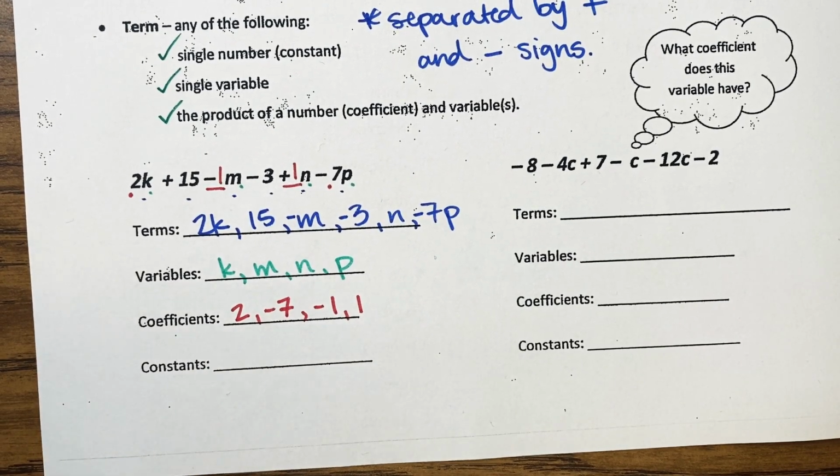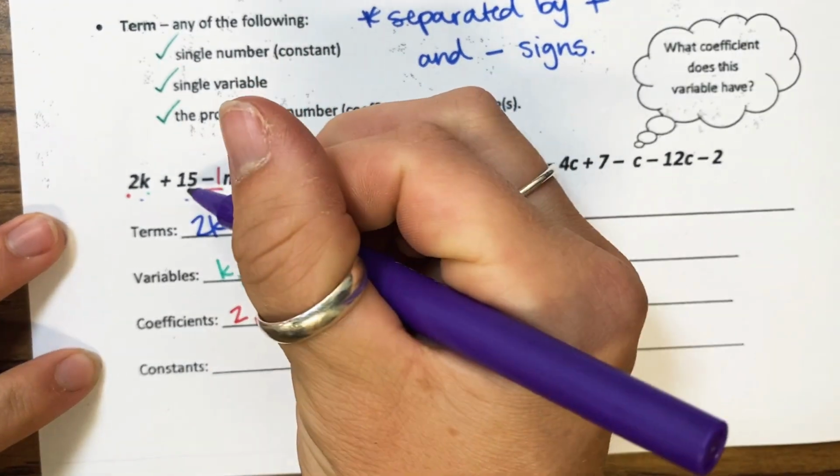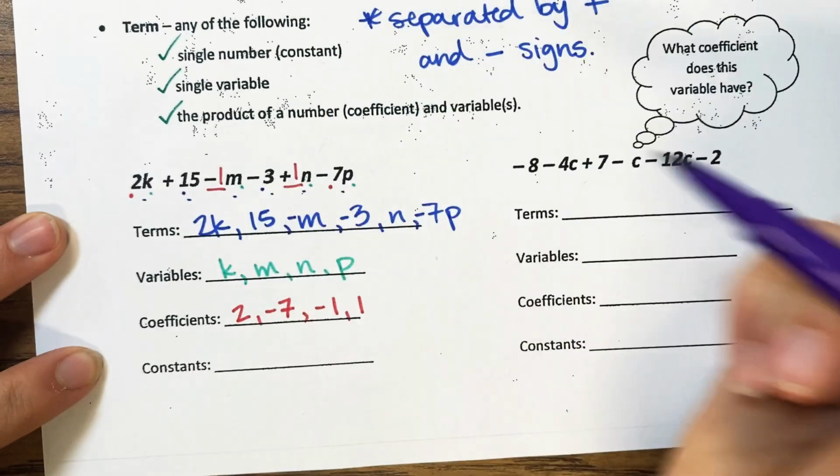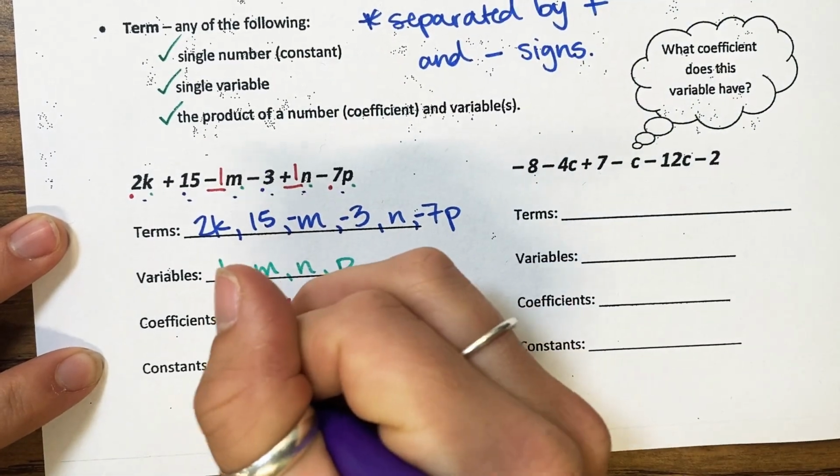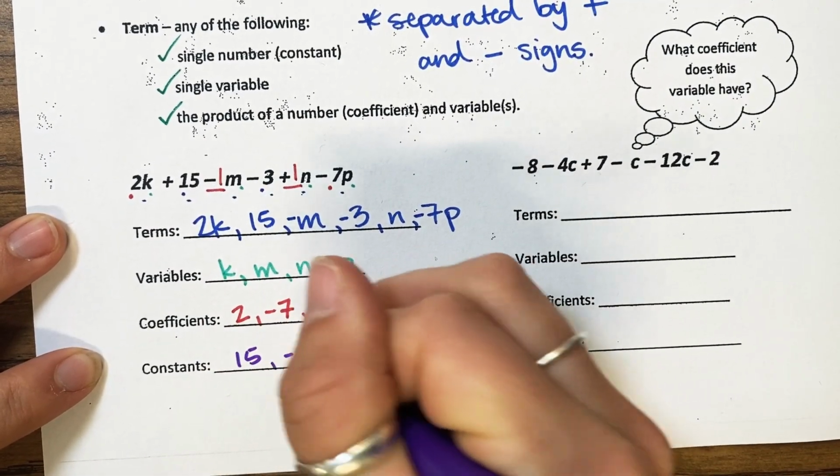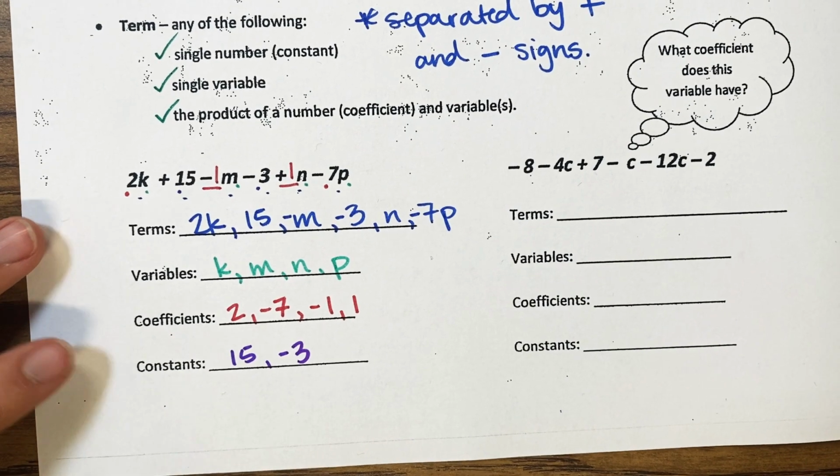Okay, constants are numbers with no coefficients attached. So what's left? 15, negative 3. Beautiful.